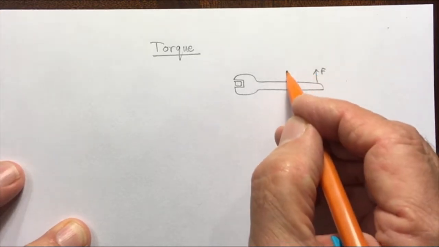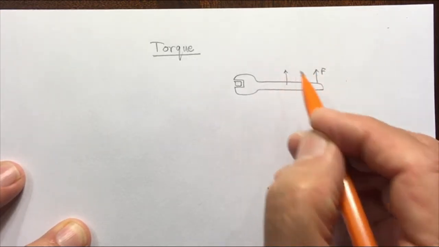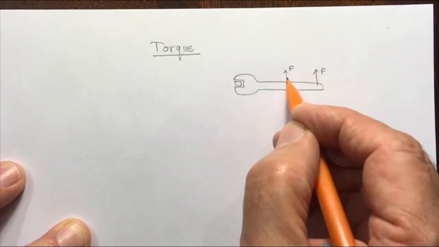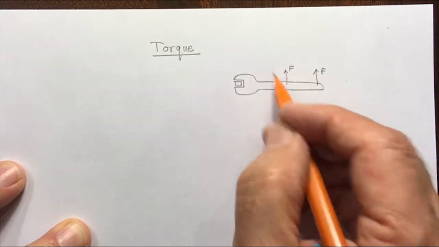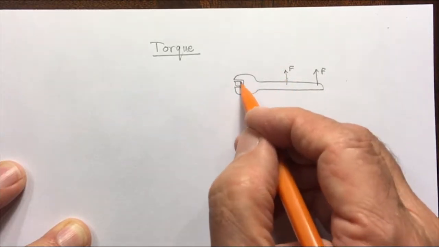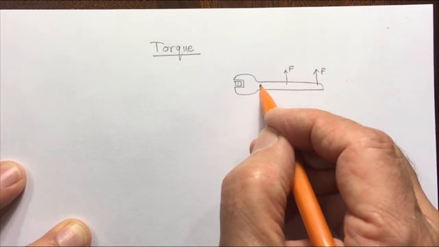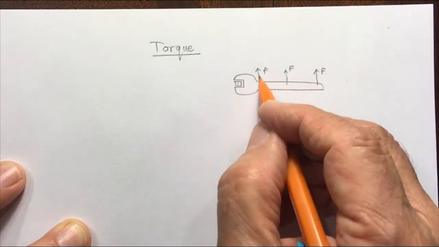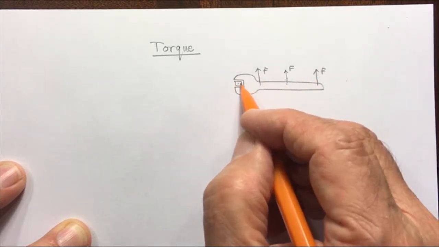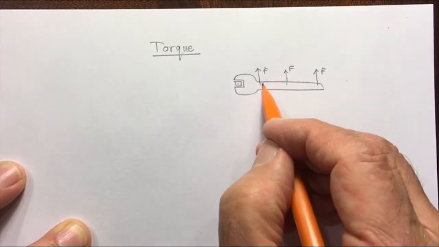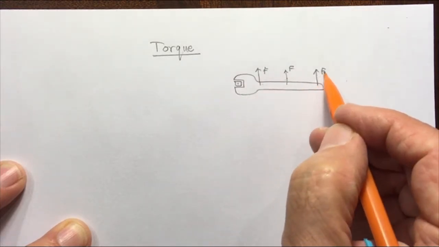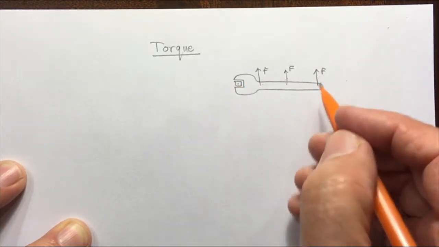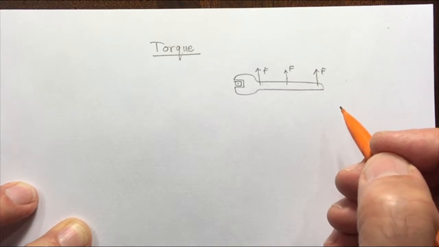Now if we apply the same force here, you would intuitively feel that it will not create that much of a twist at the bolt. If the bolt is really tight and you apply the same force here, it might not be able to open the bolt. So the further away you go, the bigger is the effect of that force. And that effect, or that turning force, is the torque.